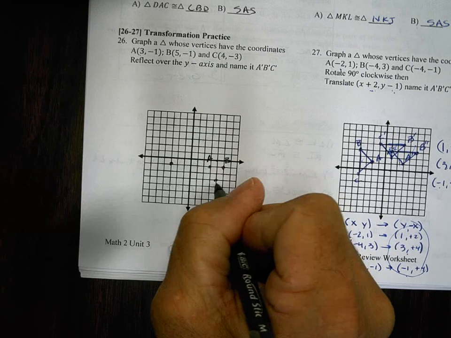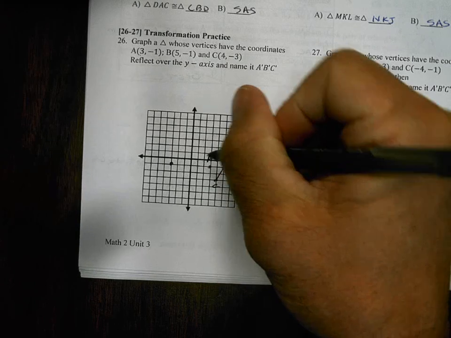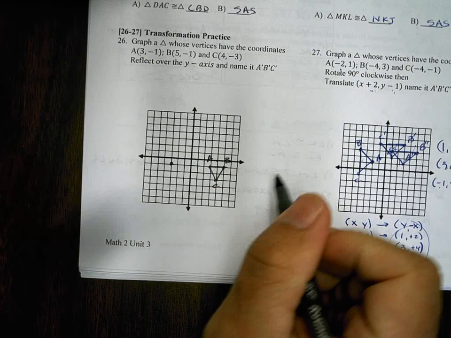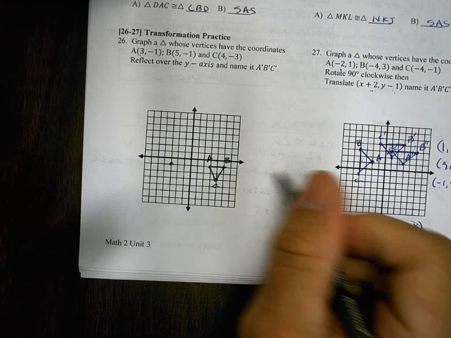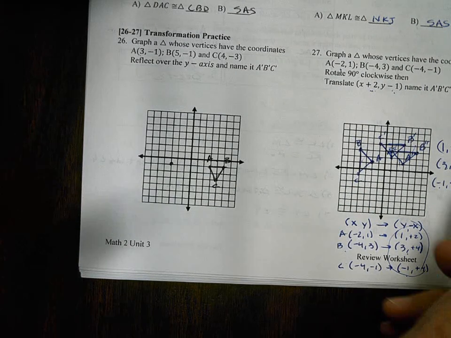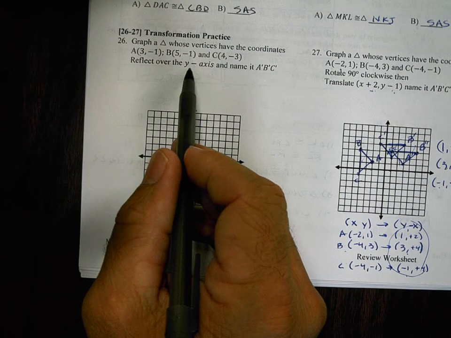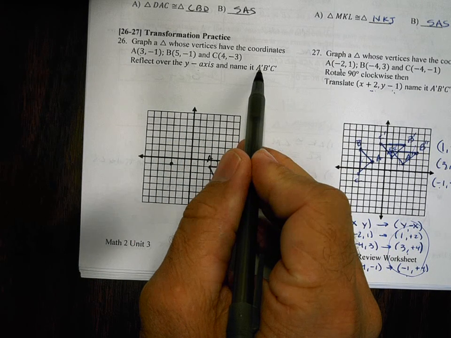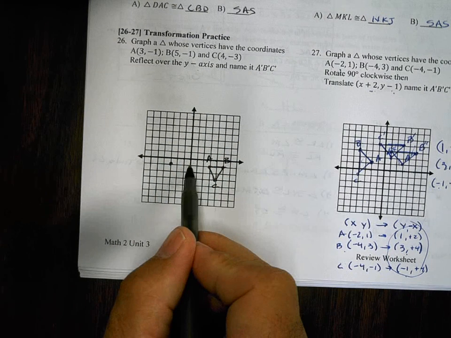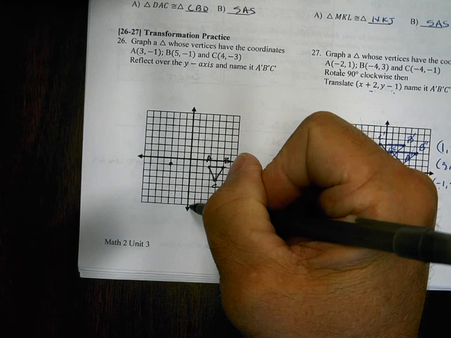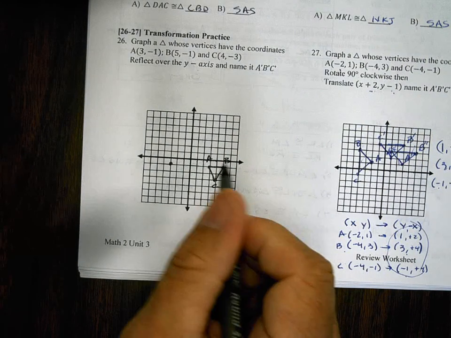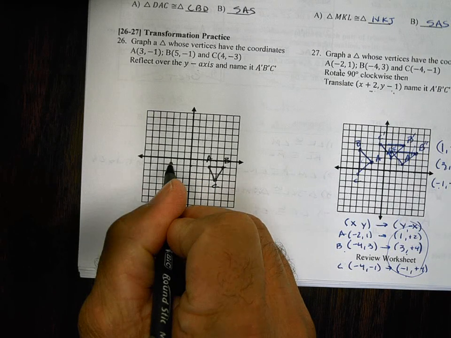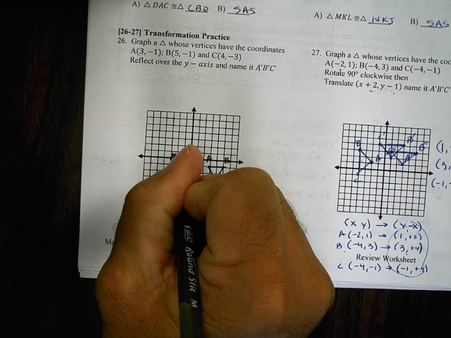Always a good idea to check your points just because of what you saw me do. Make a simple little mistake, you got to fix that. Double check. Always double check. Okay, they want us to reflect it over the y-axis and name it triangle A prime B prime C prime. So here's the y-axis. The y-axis is vertical, so we're simply moving this thing horizontally. So A to the y-axis is 3, so this will turn out to be A prime.